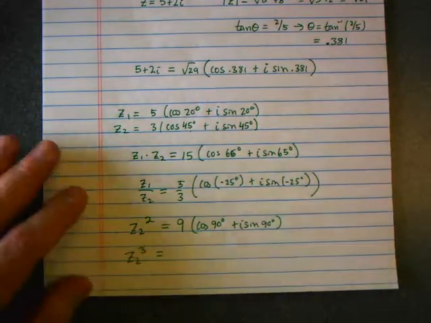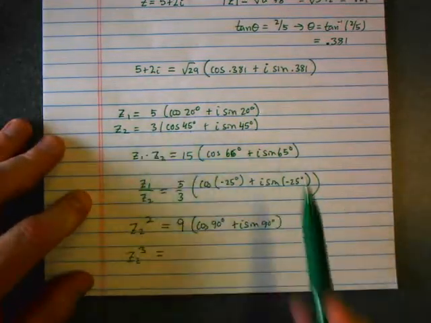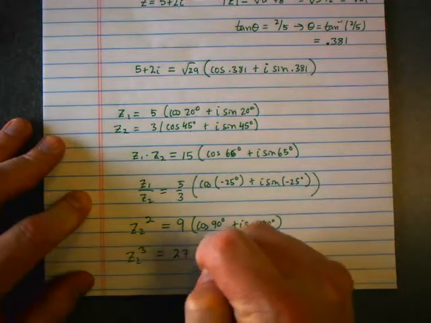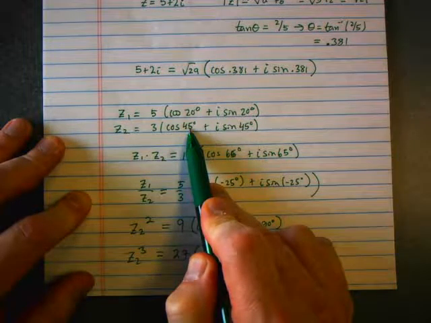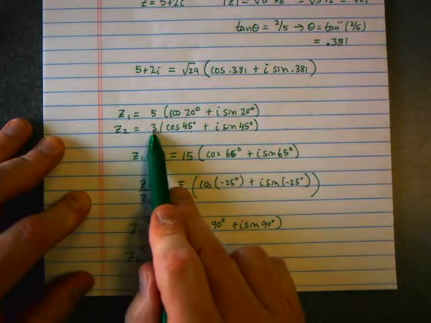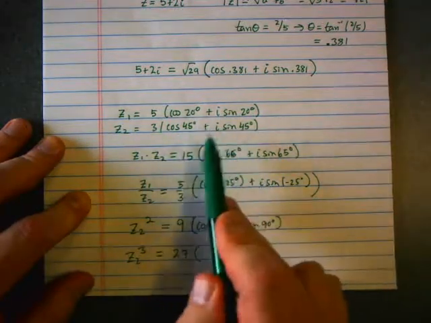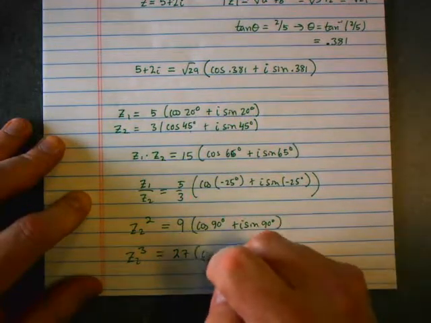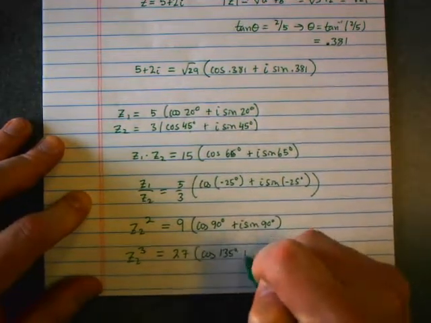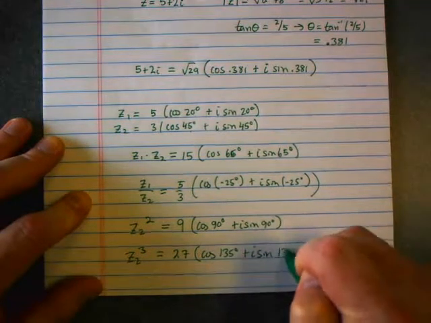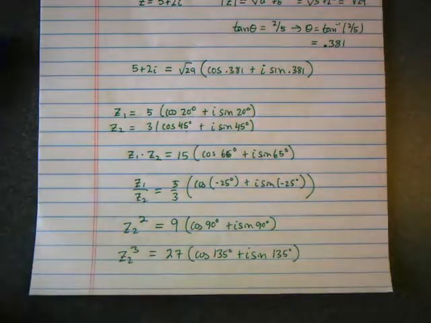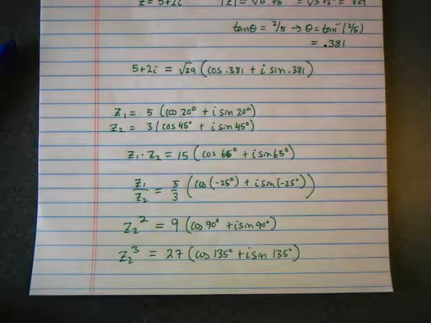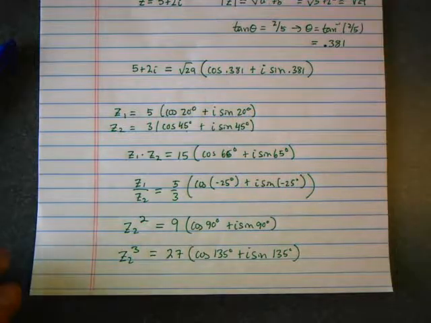I just added it again. So if I want to cube it, I take this number and I cube it. So that's 27. And then what do I do with the 45? I times by 3. So if I want to cube a number, I cube the number up front and I multiply the angle by 3. 135. So cosine 135 degrees plus i sine 135 degrees. All right, so I think that's where we left off. The thing we hadn't talked about is, how do you do roots?